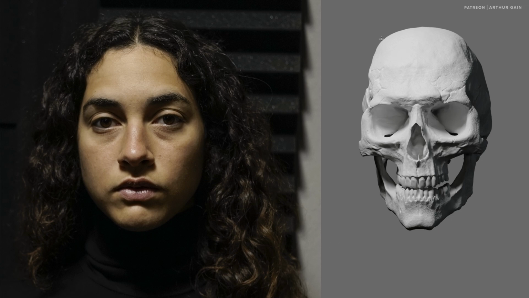Things which we need to know every time when we start drawing or painting portraits. When you look at the reference, I would like you to focus first on the landmarks of the face. And landmarks of the face, they are like this.